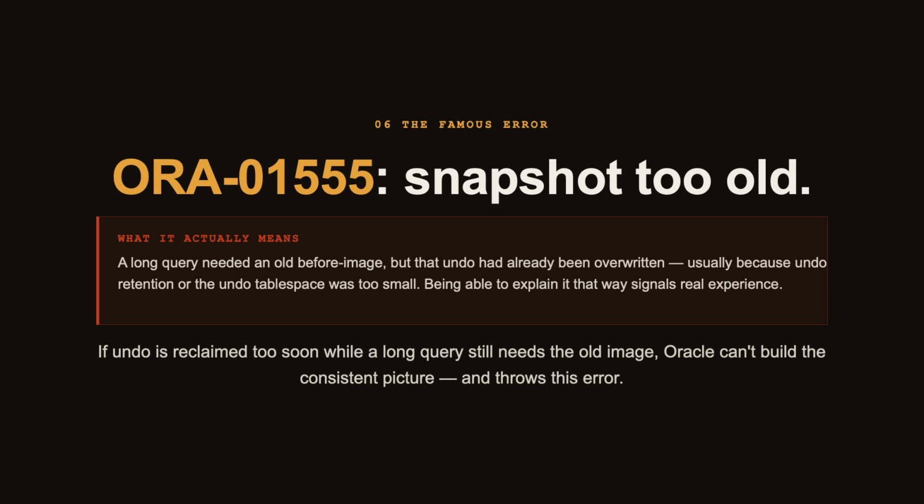ORA-01555. The reason interviewers love this is that being able to explain it, not just recognize it, instantly signals real experience. So say it plainly. Snapshot too old means the undo a query needed was already reused. And then, of course, you should know the fix.